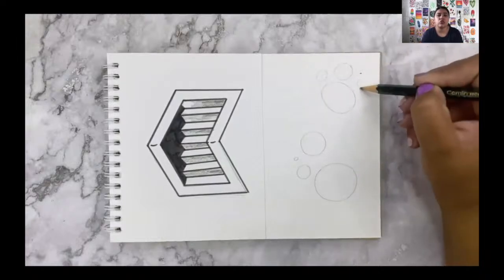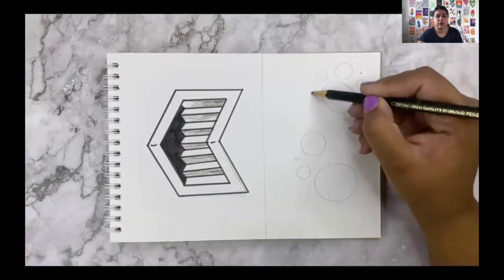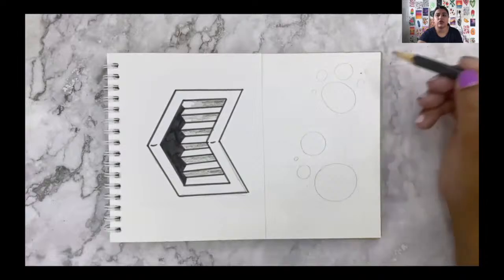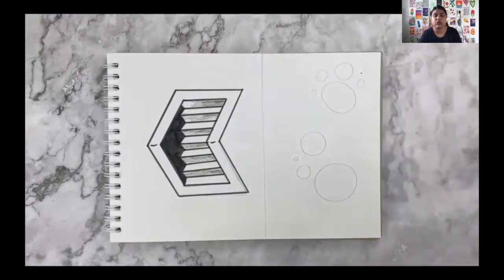Now make sure of one thing when you're drawing your water droplets: do not draw them too close to each other. Make sure you have a little bit of gap between each water droplet, because you're going to be doing shading, and you need some space while doing shading. You don't want them to be all cramped up with each other. So make sure you're giving a little bit of space while doing so.